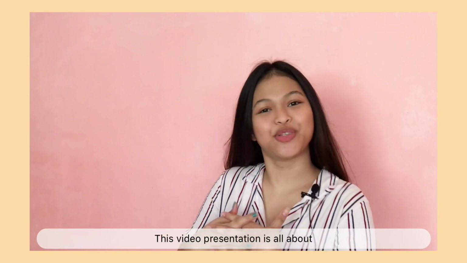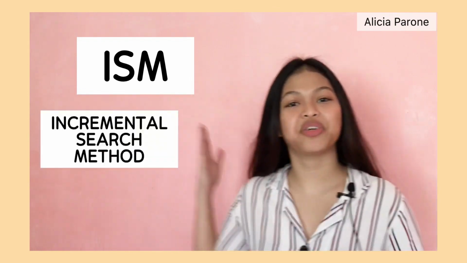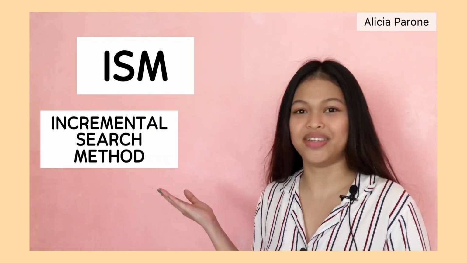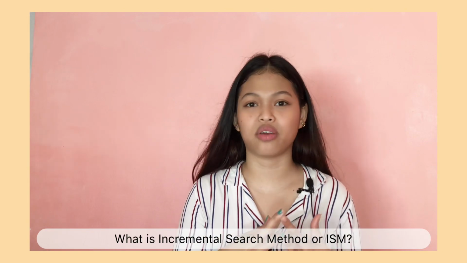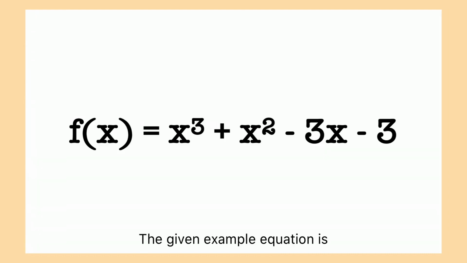Hi guys, this video presentation is all about ISM, or what we call the incremental search method. So what is the incremental search method, or ISM? It is a numerical method that is used when needed to find the interval of two values of x that is meant to contain at least one root. The given example equation is f of x equals x cubed plus x squared minus 3x minus 3.